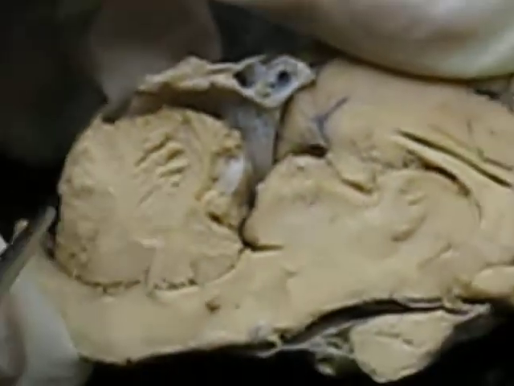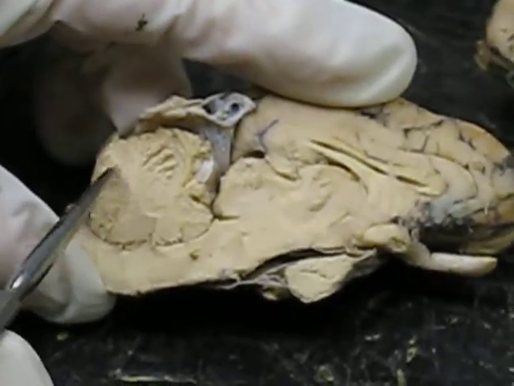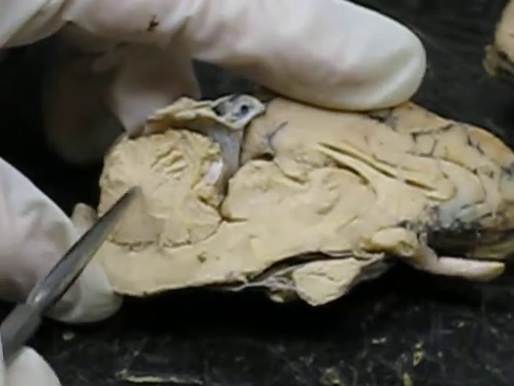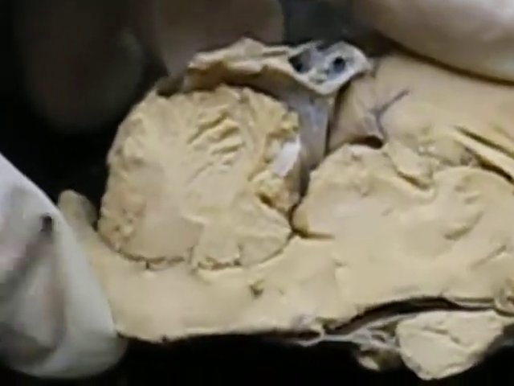Also on the cerebellum you can see the arbor vitae, which is the tree of life. It's a white tree-like area inside of the cerebellum.